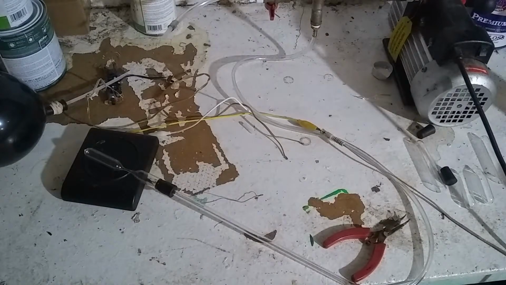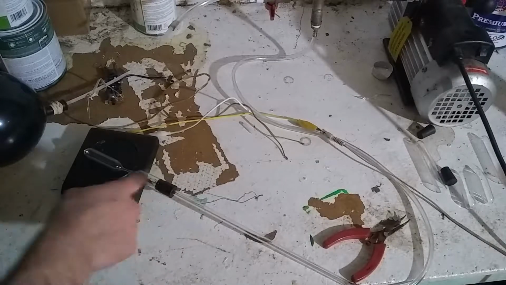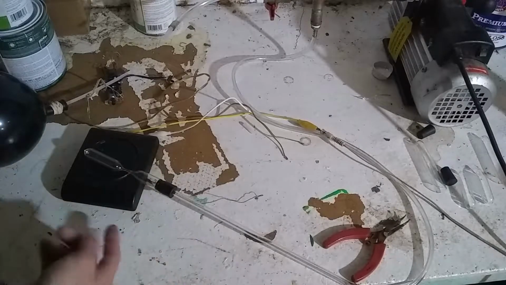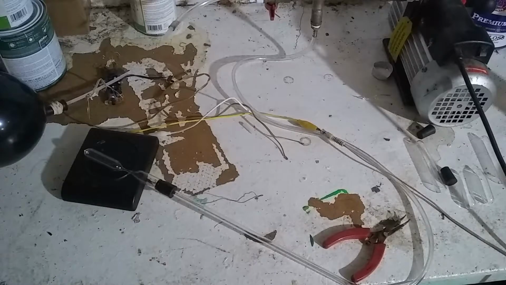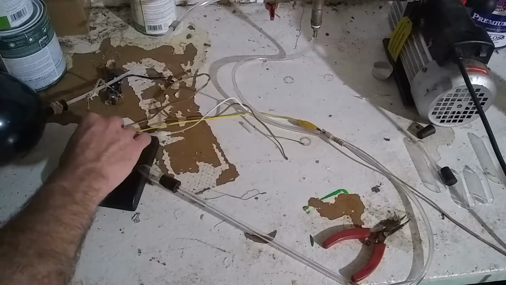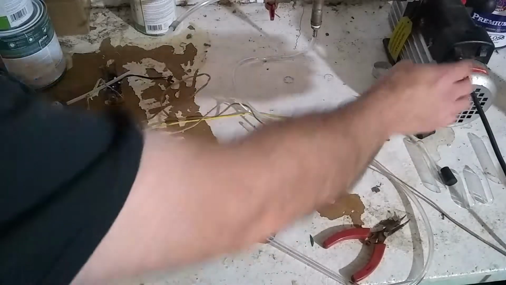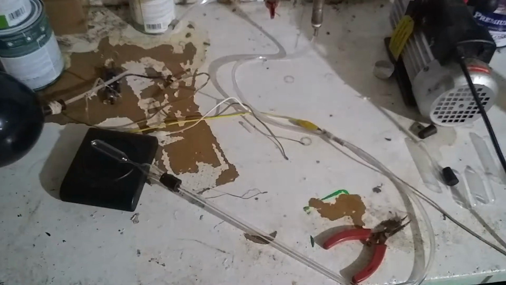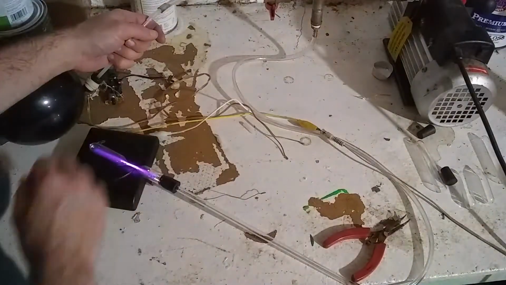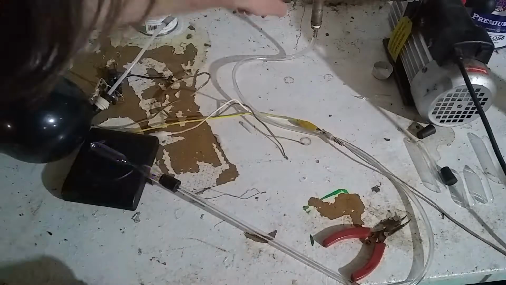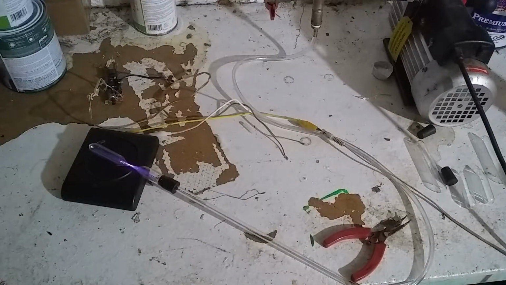Alright, trying this again. Hopefully it'll work better this time. I'm using a different adapter to pull the vacuum on this. This one just has a little piece of wire in it to make the discharge easier to strike, so it's easier to see what color the gas is glowing. So here goes. Look at that.